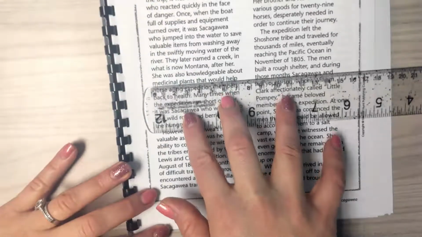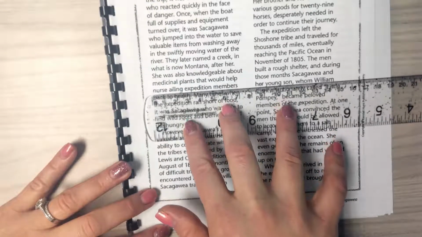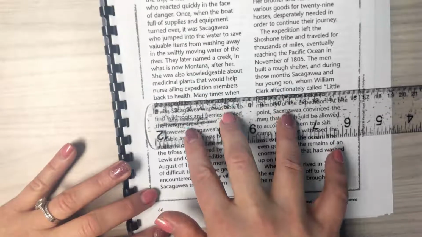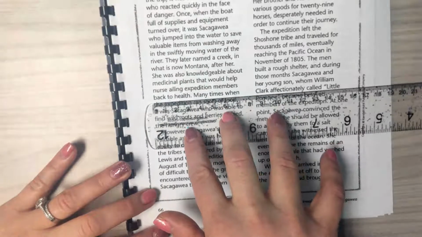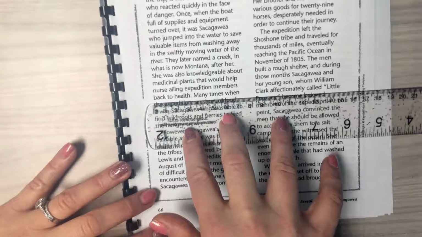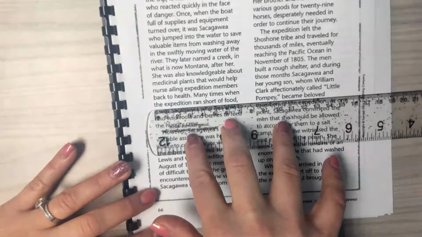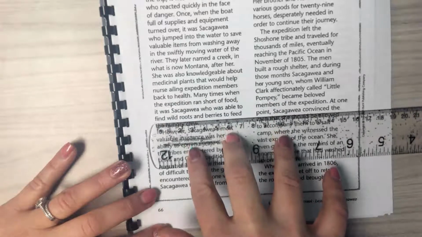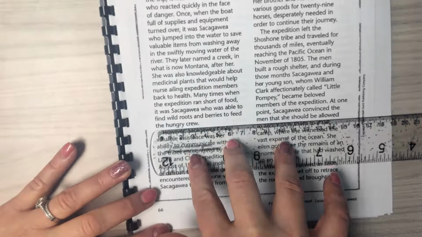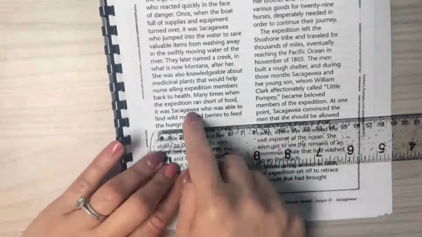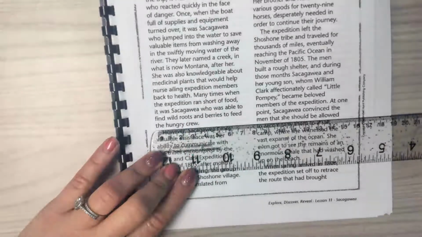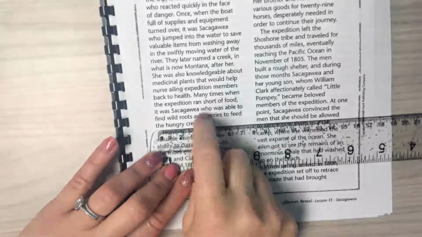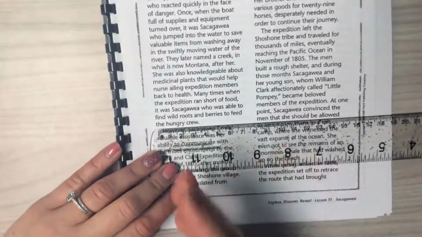She was also knowledgeable about medicinal plants that would help nurse ailing expedition members back to health. So she was a good doctor of sorts, or nurse. Many times when the expedition ran short of food, it was Sacagawea who was able to find wild roots and berries to feed the hungry crew. So not only did she keep them from getting too sick, where they would die, with the medicine she knew about, she also kept them fed because she knew how to live on the land.